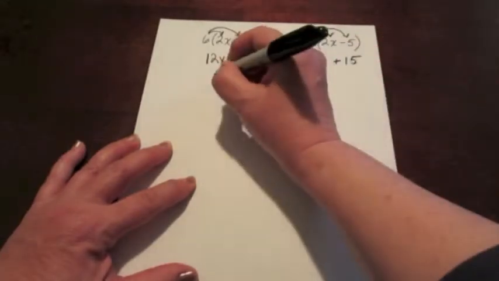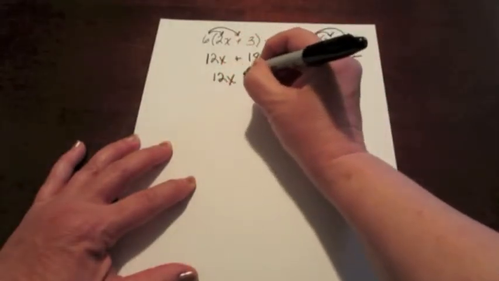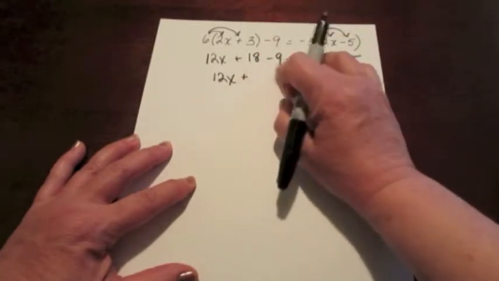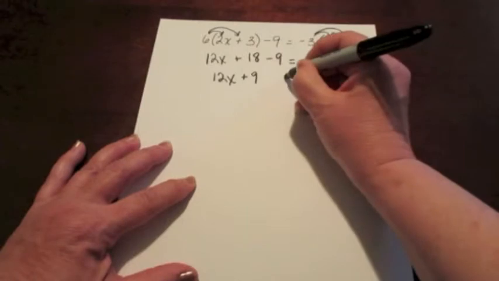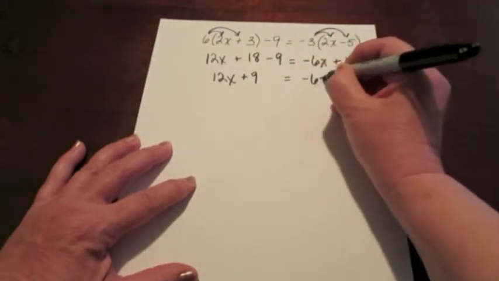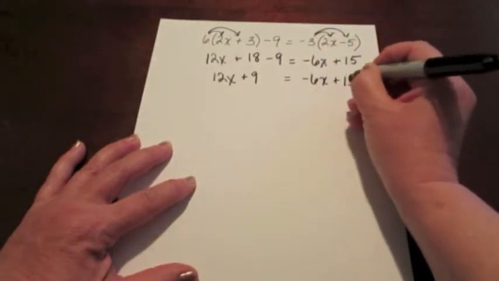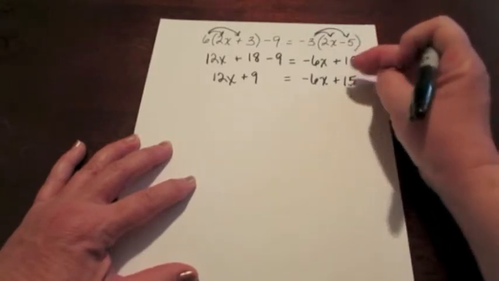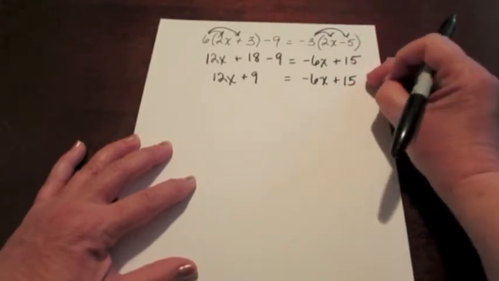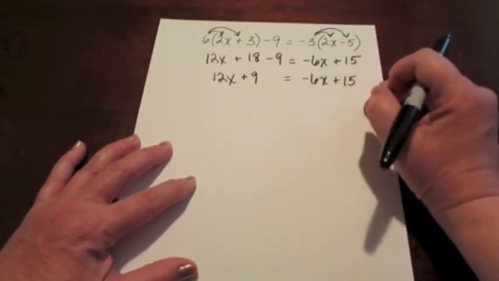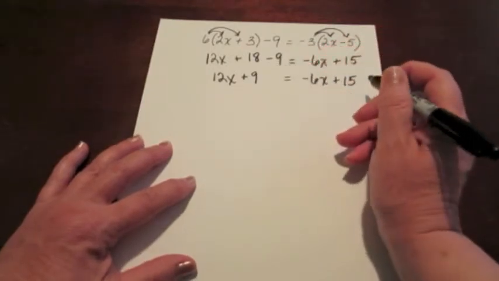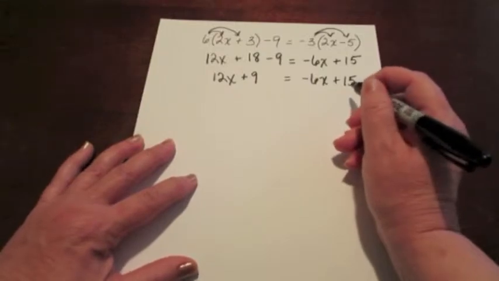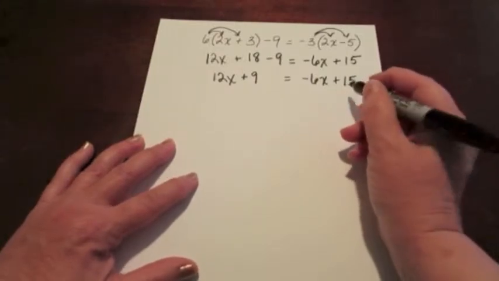Okay, let's go ahead and simplify on this side. Since we've got two constants here we want to combine. Positive 18 minus 9 is positive 9, equals -6x plus 15. One thing I want to point out is I always bring down my steps. Even though I don't do anything to this side, I still continue to bring it down so I don't forget anything.